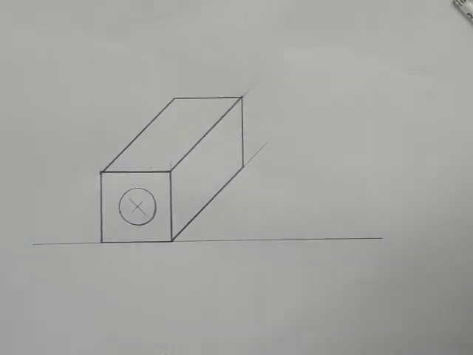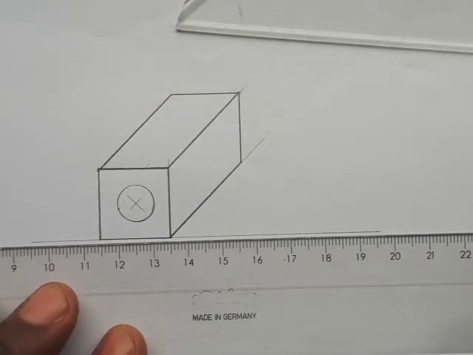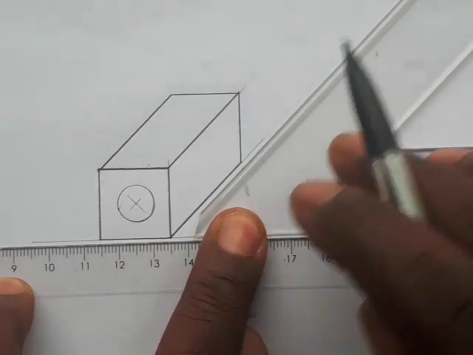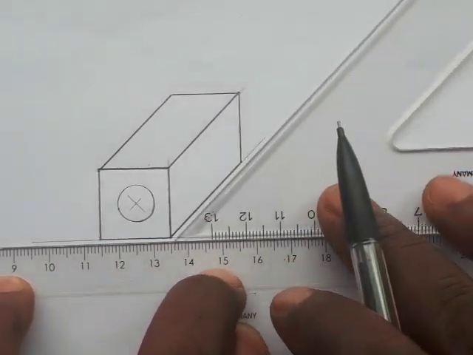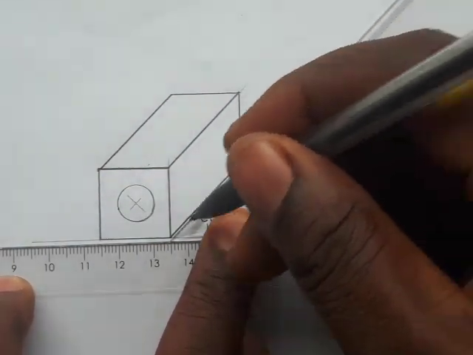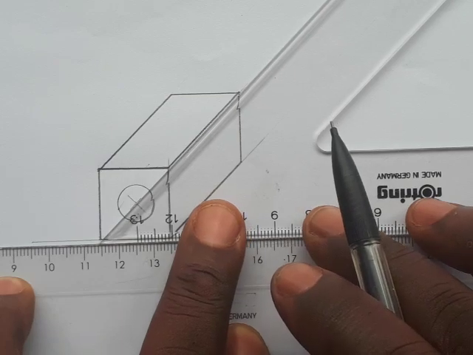Then the next thing is you place your ruler with the horizontal. Place your set square and transfer. Let me use this side. 45 degrees. Use your 45 degree set square, not 60 degrees. So you transfer lines here and draw. Make them thin lines first.